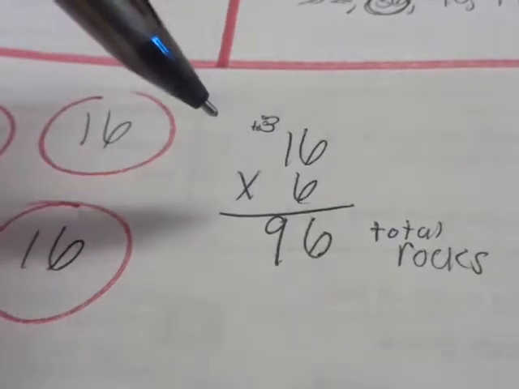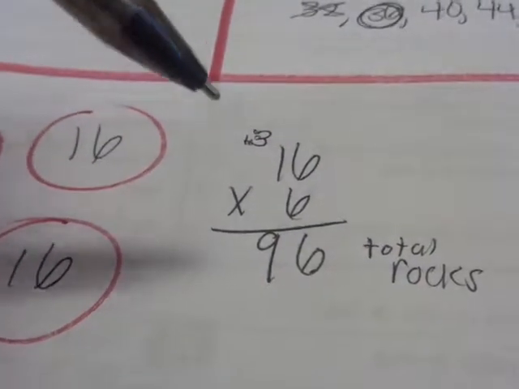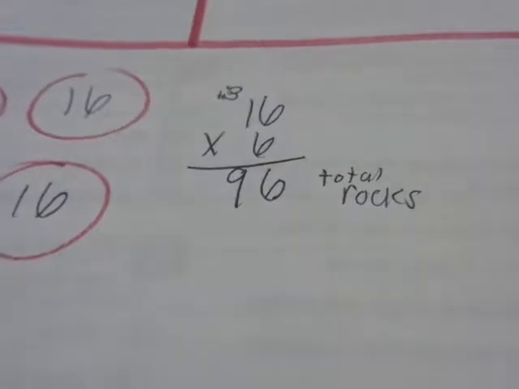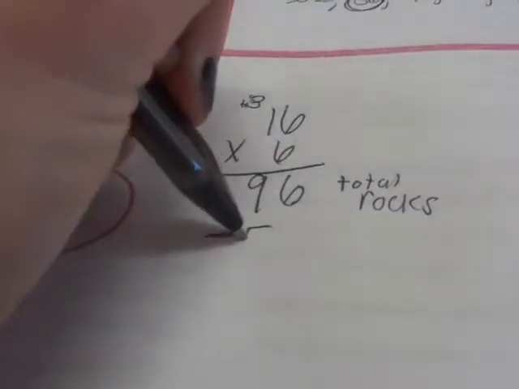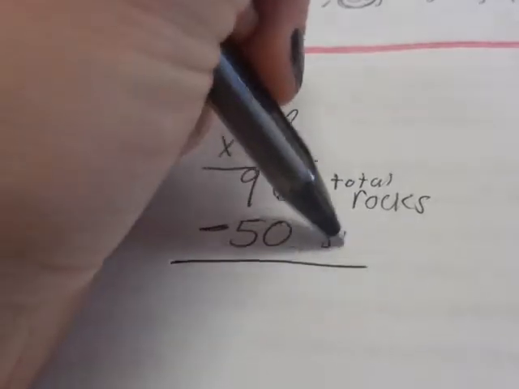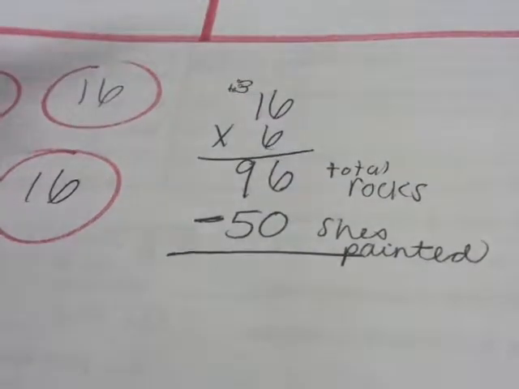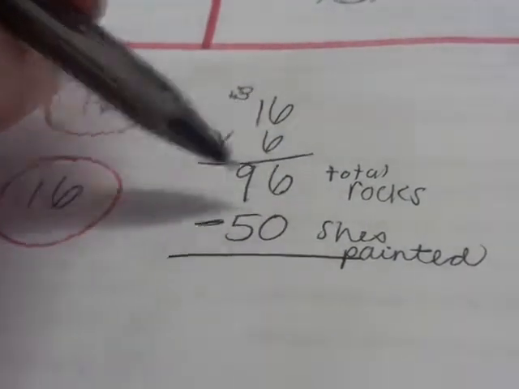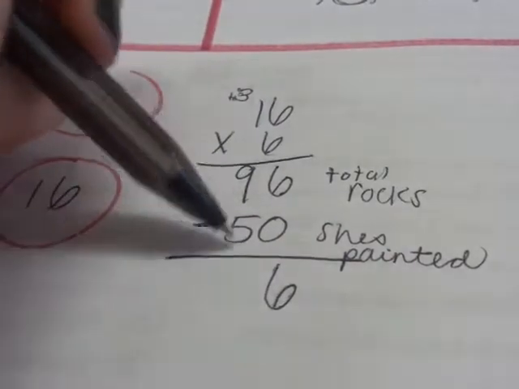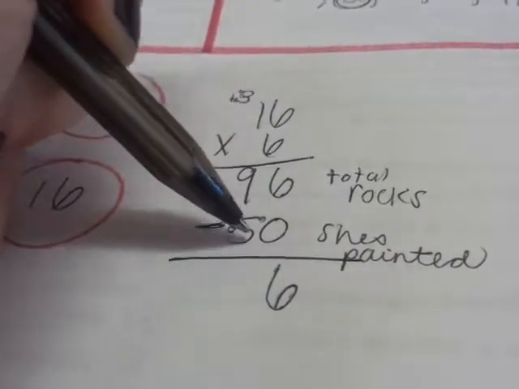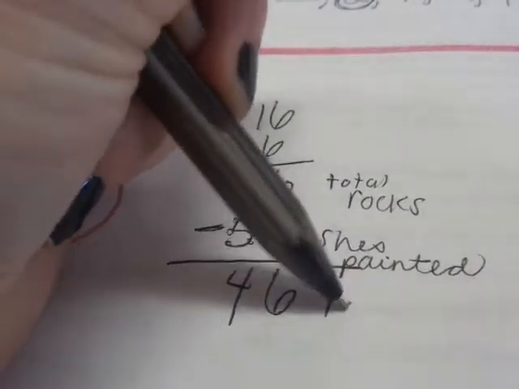But that's not what the information's asking us. It's saying Destiny painted 50 of them. How many does she have left? So I'm going to subtract the 50 from here because that's how many she's painted. I have to figure out how many are left to paint. How many does she need to paint? 6 minus 0 is 6. 9 minus 5, 9, 8, 7, 6, 5, 4. So there are 46 rocks left to paint. So this answer, C. Make sure you're showing your work.